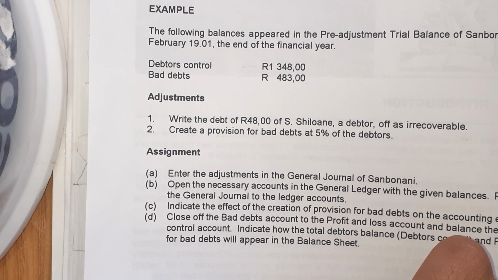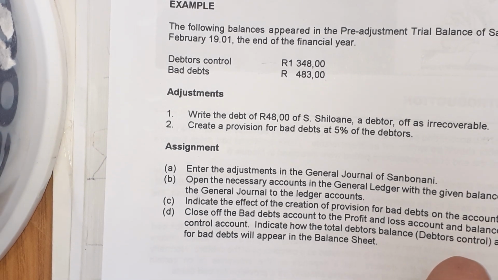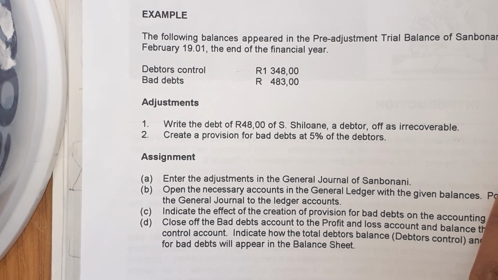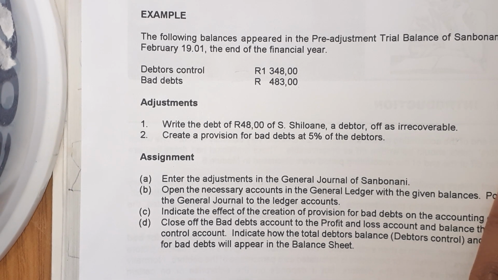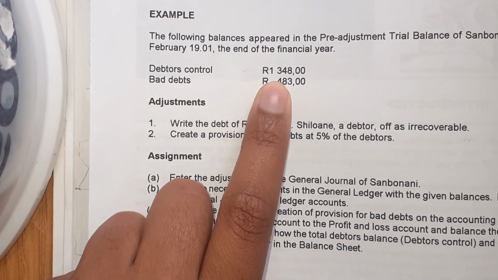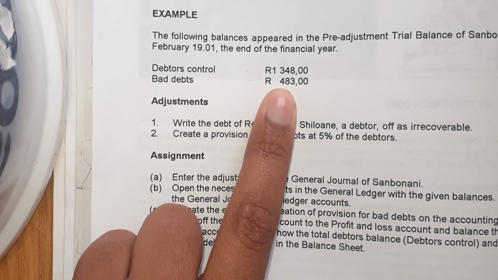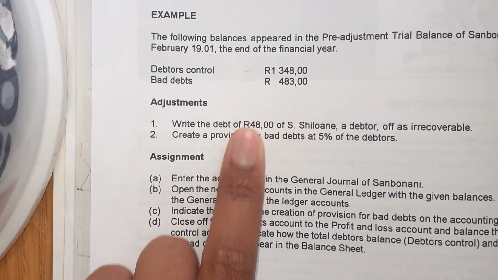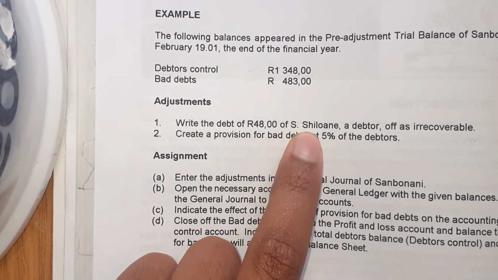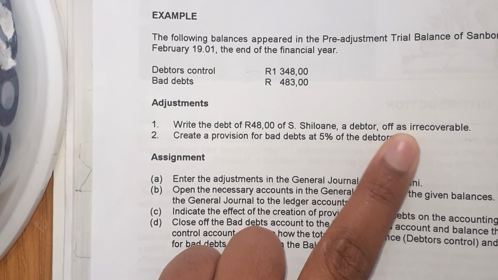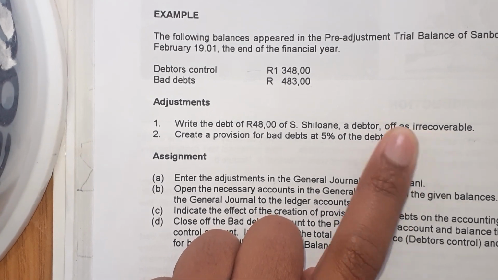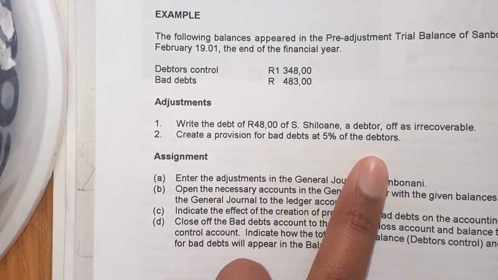Now let's look at the following example. The following balances appear in the pre-adjustment trial balance of San Bonani on 28 February 20.01, the end of the financial year. Debtors control is 1,348 and bad debts is 483 rand. And then the adjustments say: write off the debt of 48 rand of S Shilwani, a debtor, as irrecoverable, so we're writing off this bad debt that would never be paid. And create a provision for bad debts at 5% of the debtors.